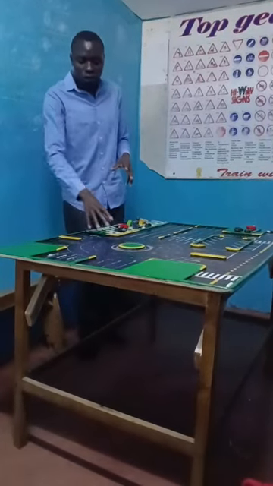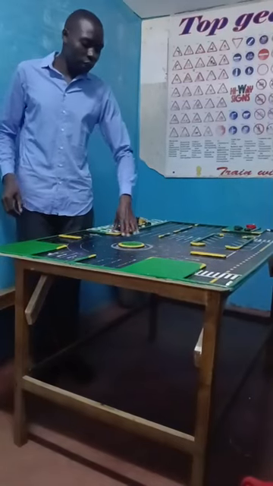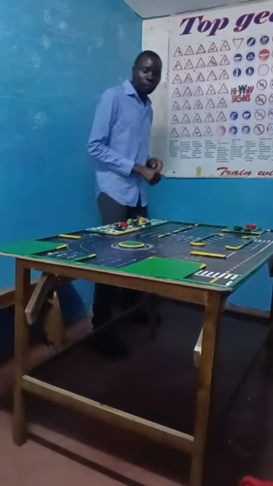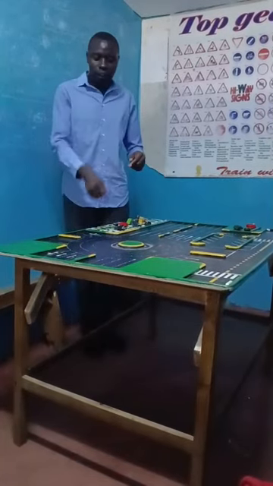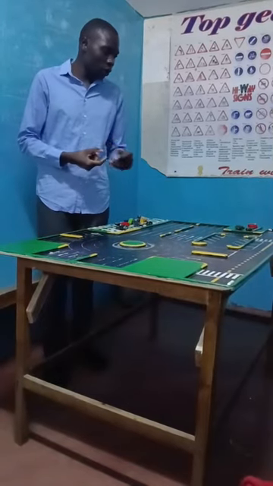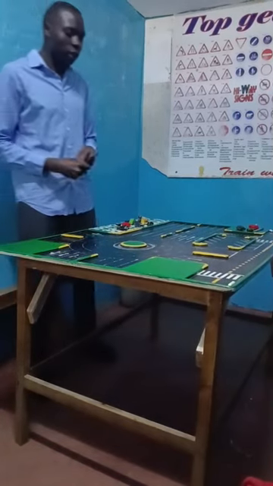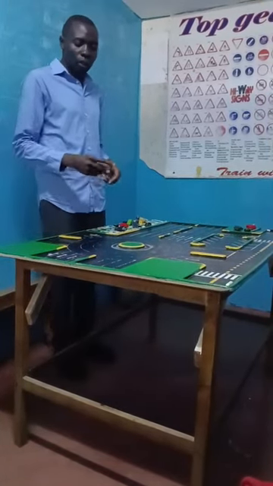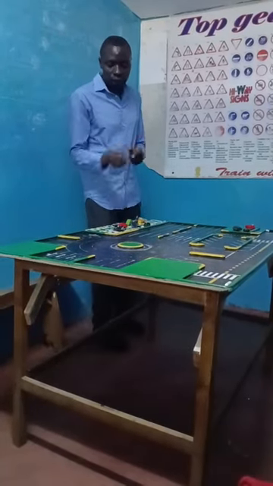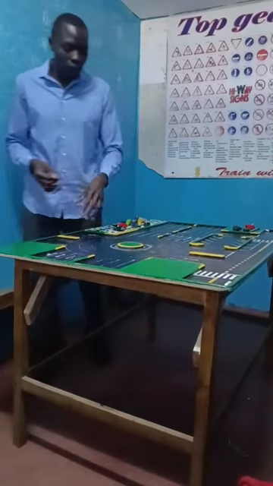On that roundabout, we have dotted or broken lines: no overtaking, no changing of lanes. The last statement, we'll talk about it when we reach the lines and start to explain about lines. So that's all about the roundabout. Any other thing about the roundabout, we'll come to later when we start to drive the vehicles on this table.